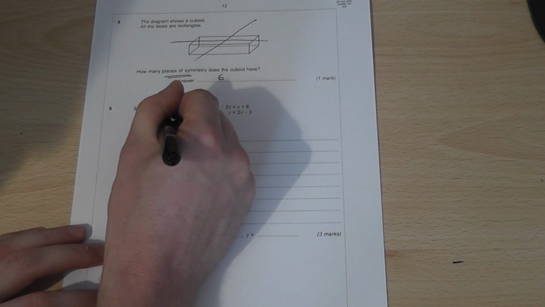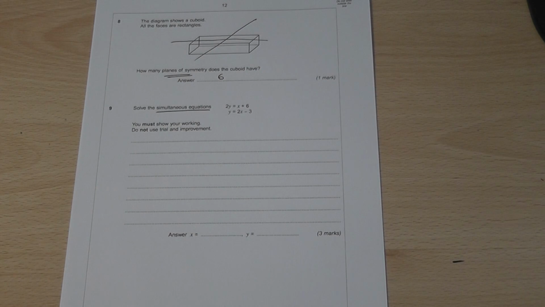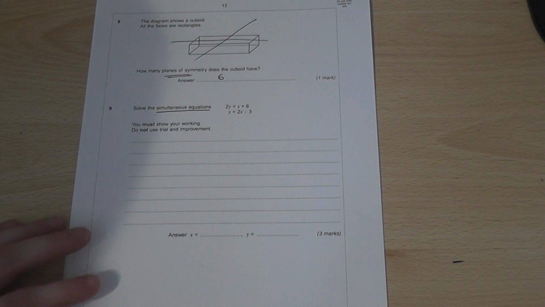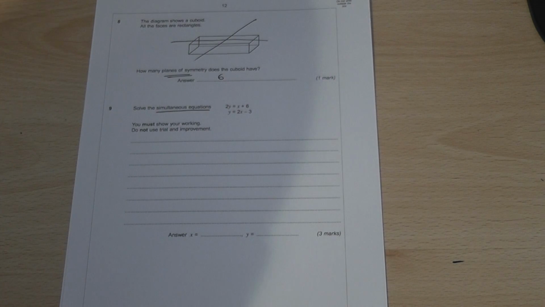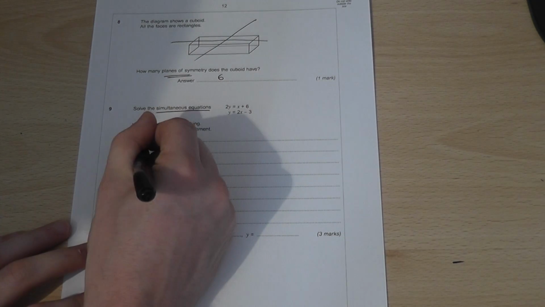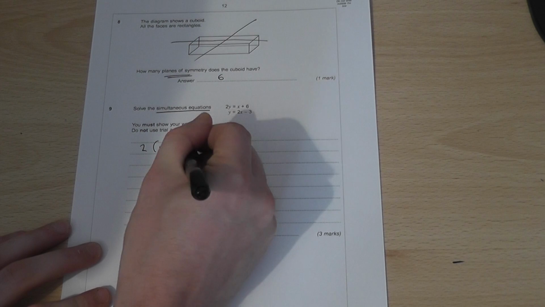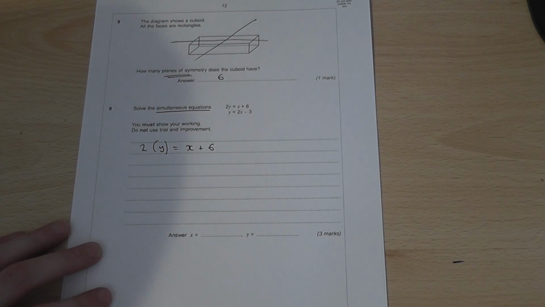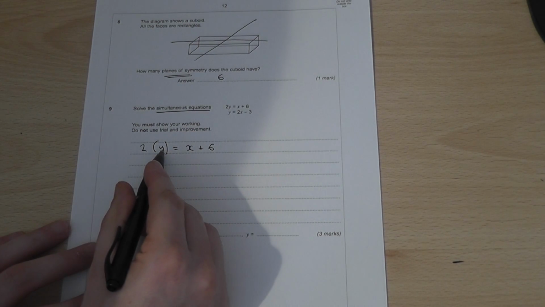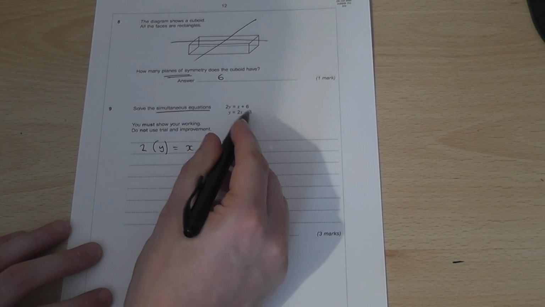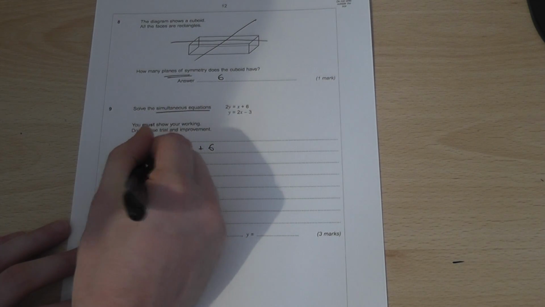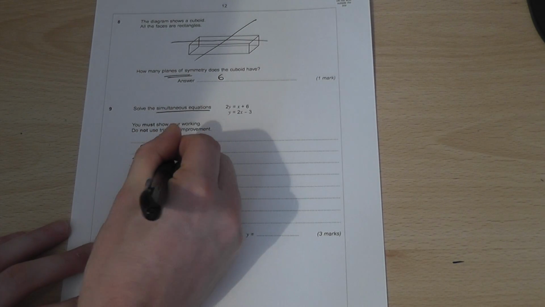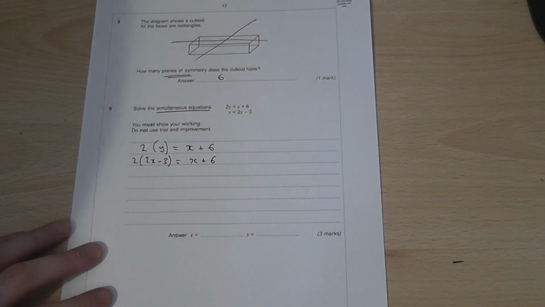Simultaneous equations. This actually just boils down to a bit of algebra which we've already solved in the exam so far. These 2 equations involve 2 different variables. However, if we look at the first one, 2y equals x plus 6, we can replace this y by 2x take away 3, because we're told y equals 2x take away 3. So 2 lots of 2x take away 3 equals x plus 6.